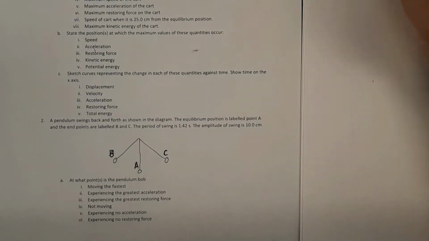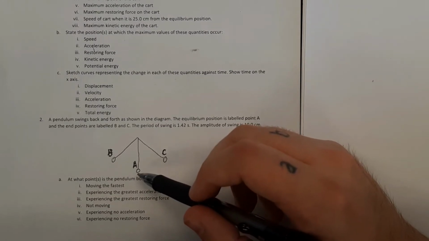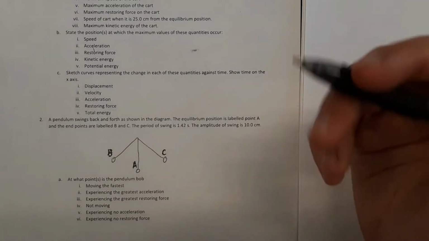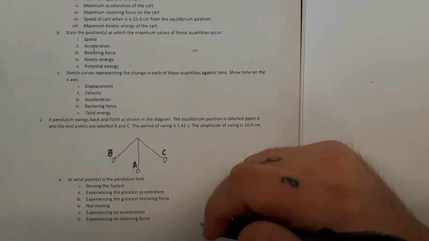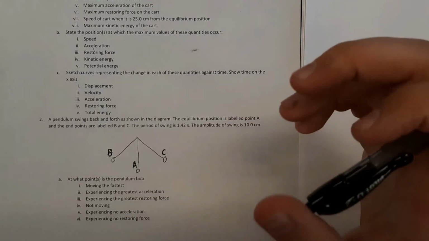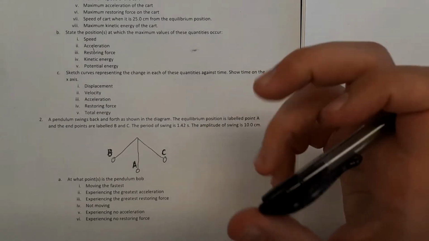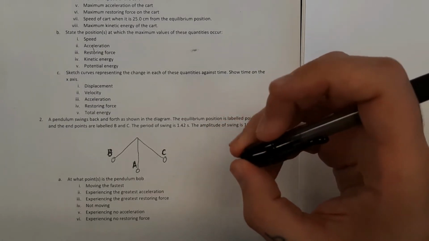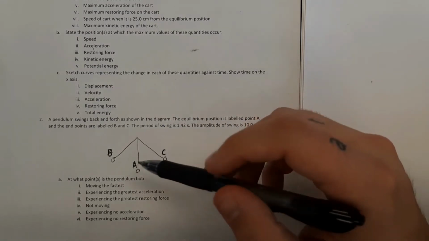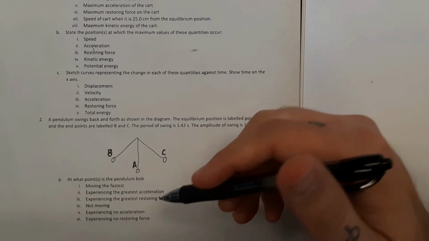Okay, so 1A. It'll be moving the fastest when it's not changing direction, so right at A. All right, at B and C, it has to change from going a positive direction to a negative direction. So the number between positive and negative, 0. Okay, so moving the fastest at A, at equilibrium. 2, experiencing the greatest acceleration. Okay, so right at A, that's where it's at equilibrium. It's relaxed there. It's not being pulled up or down, which means it isn't going to be accelerating up or down. Okay, so you're going to have your largest acceleration at the points that are furthest from that. So largest acceleration at B and C.